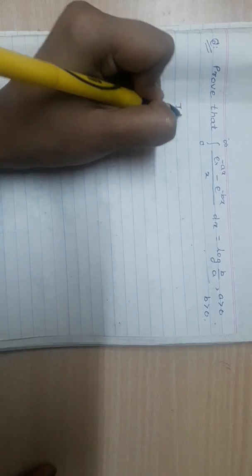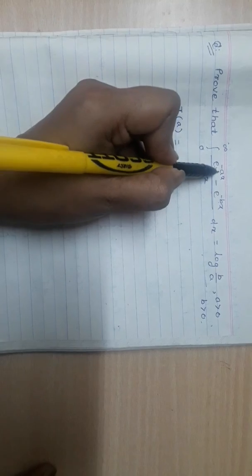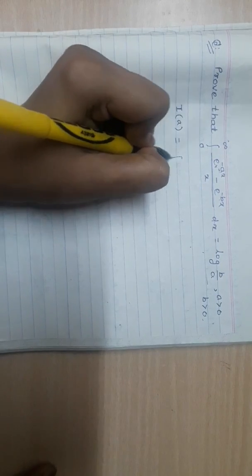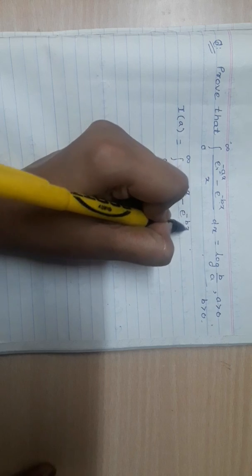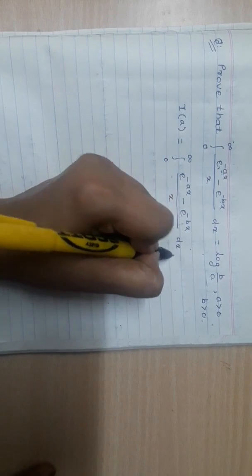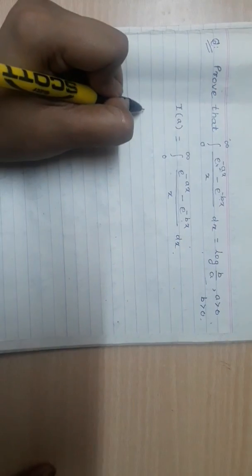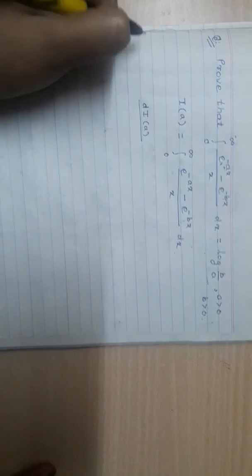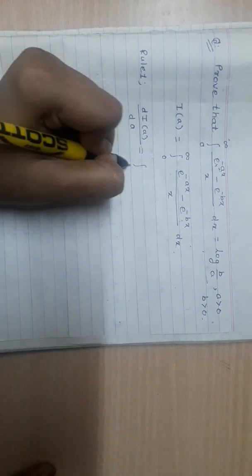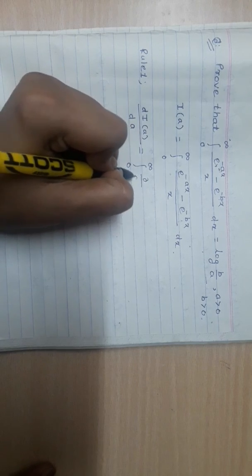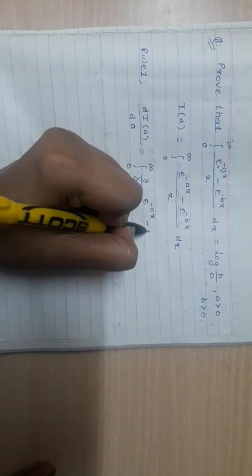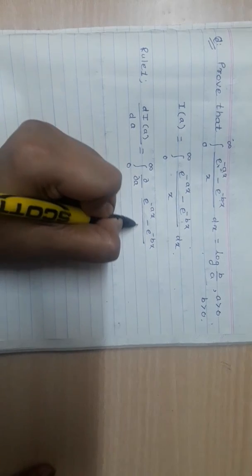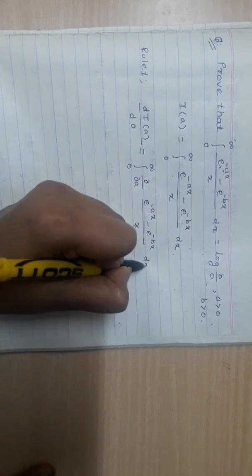Again, denote this by I of a. b is also present here, but we'll always go with I of a. So this is the integral from 0 to infinity of (e raised to minus ax minus e raised to minus bx) divided by x dx. What the rule says, Leibniz rule 1, is that when you differentiate I of a with respect to a, it is the integral from 0 to infinity of the partial derivative of the function with respect to a. Since I'm partially differentiating, the other two, b and x, are constants here.